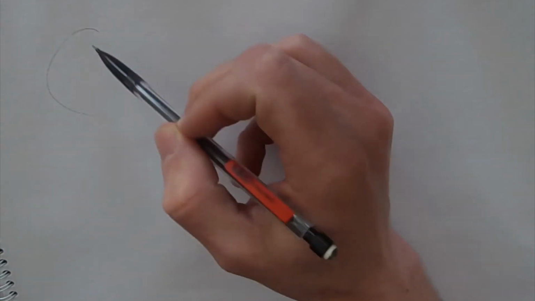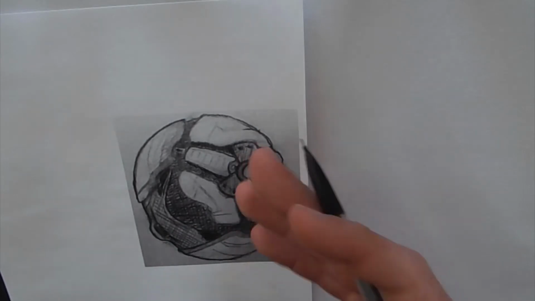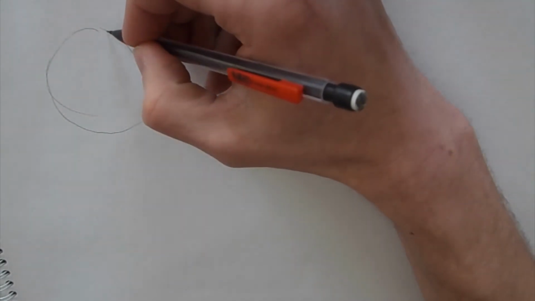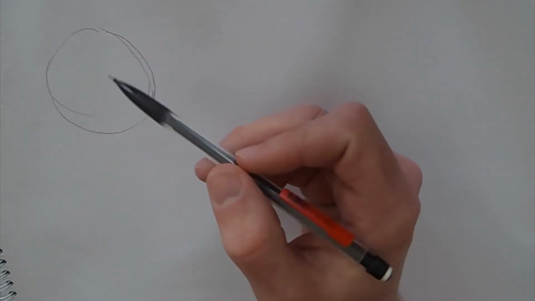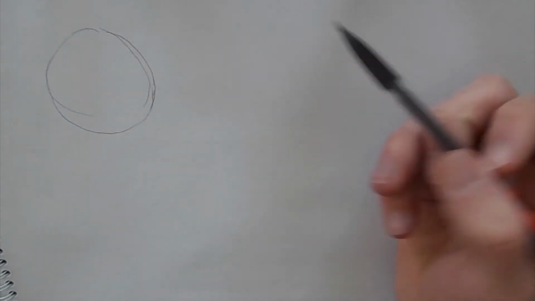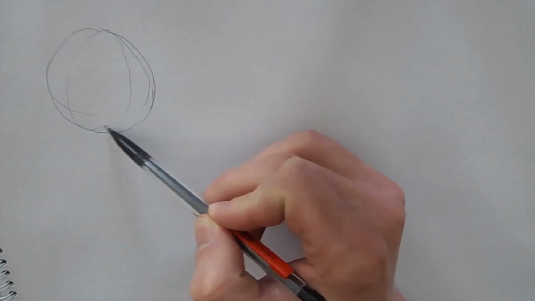So before I go into any sort of real illustration, like a full attempted final drawing, I'm going to do a little bit of preliminary sketches to try and understand what's going on with the ball. Now obviously we got a sphere here. That's typically the form that most balls take.